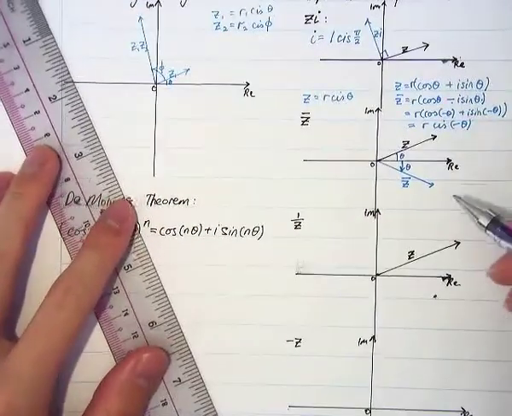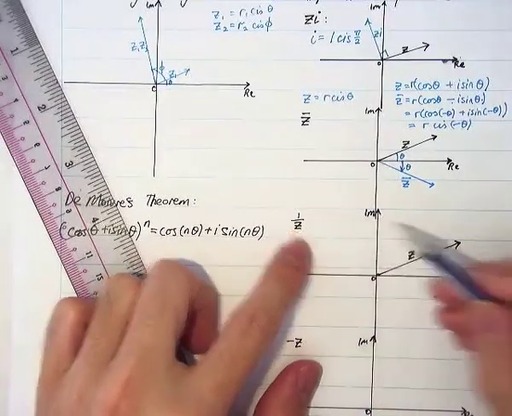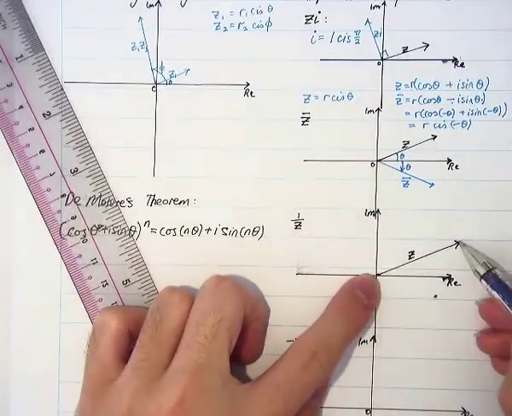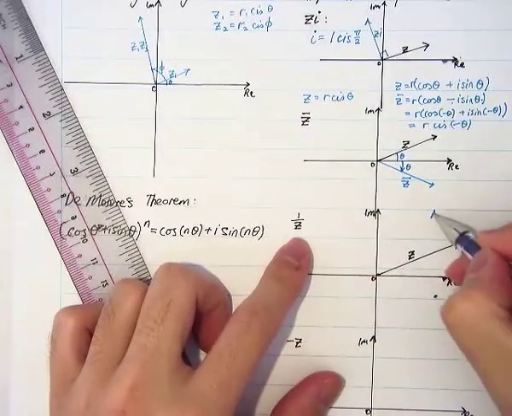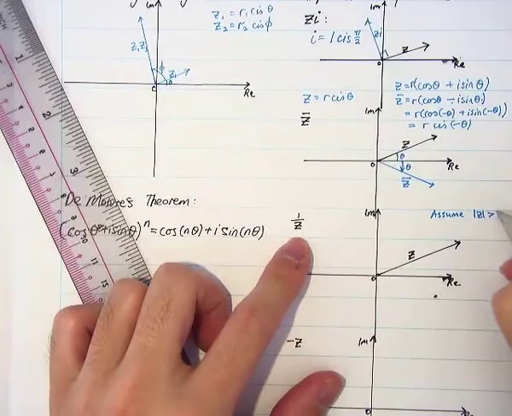What about 1 over z? 1 over z is a little bit more difficult because it really depends on the modulus of z. Let's assume that the modulus of z in this case is currently greater than 1.